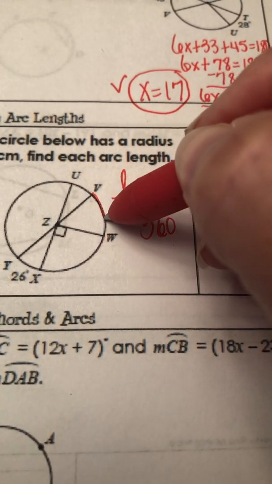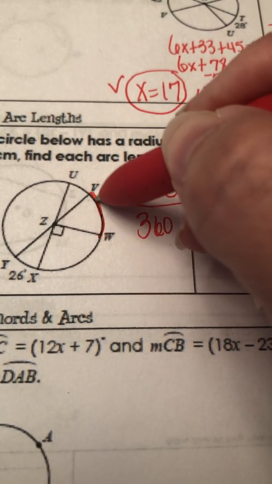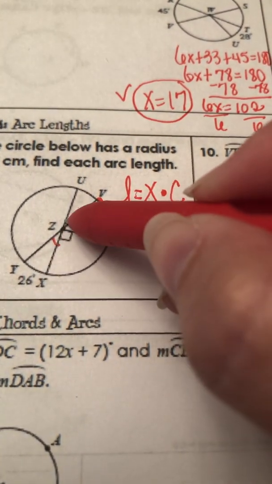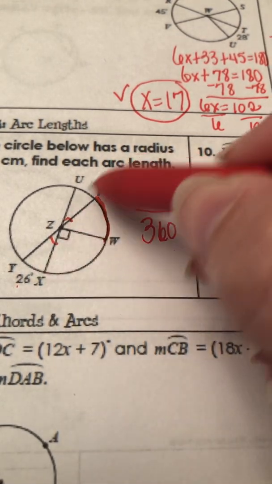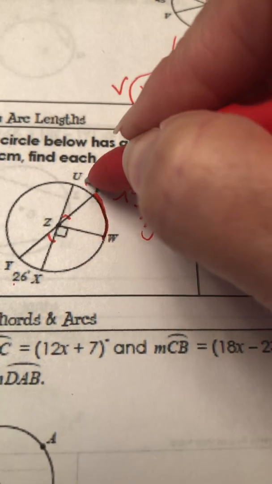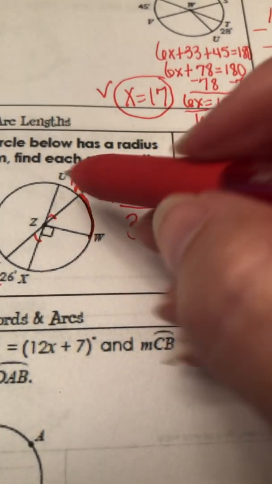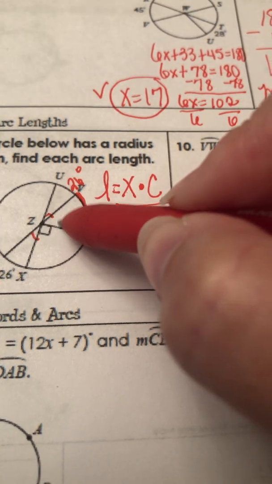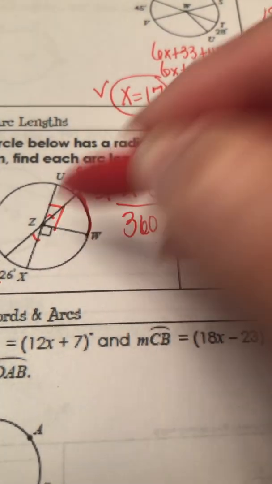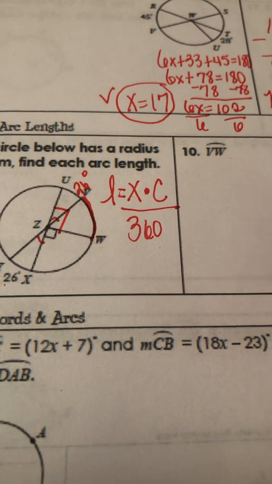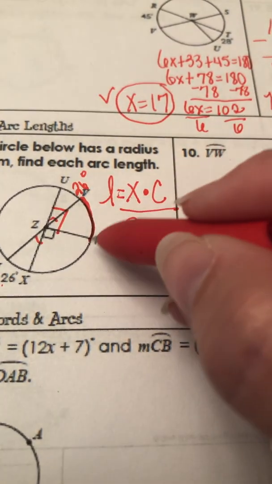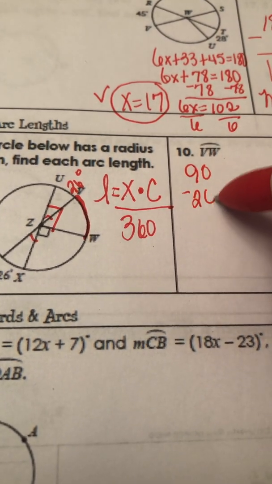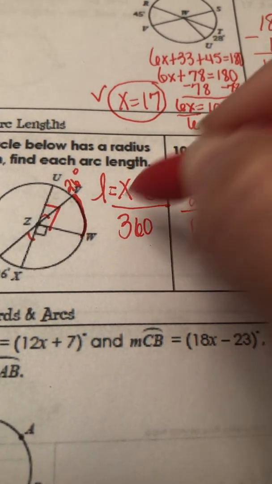VW is found right here. Okay. Now, if you'll notice, these two angles are vertical angles. So they're congruent, so their arcs are congruent. If this one's 26, then this one is 26 as well. Okay, I know that XU is a diameter. So if this is 90, this right here also has to be 90, because 90 plus 90 is 180. So to find the degree of VW, I can do 90 minus 26, which is 64 degrees.